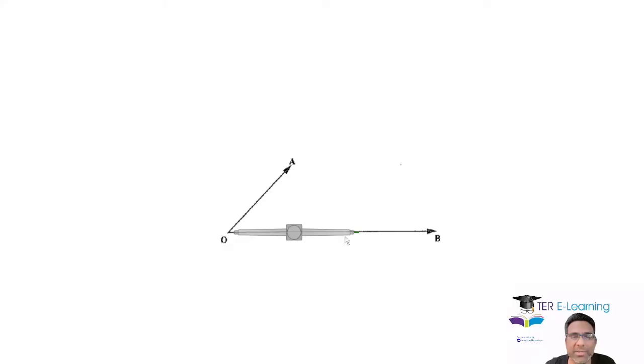You open the compass to this length here, come across to the end of this, and draw an arc, because we're constructing a parallelogram. Then bring this across here.